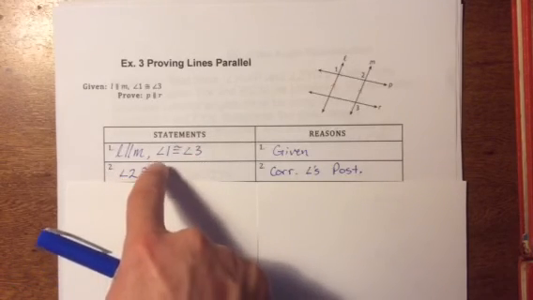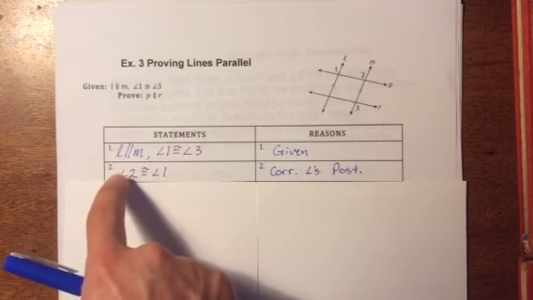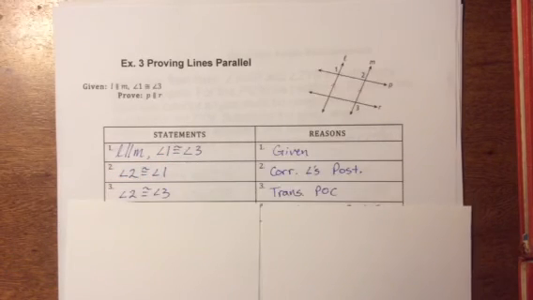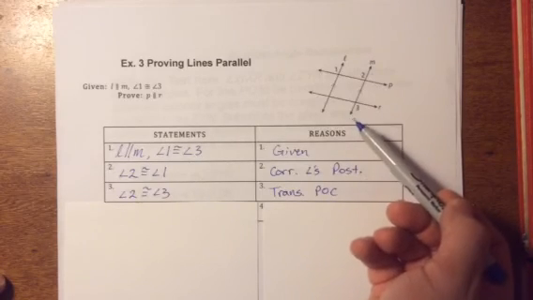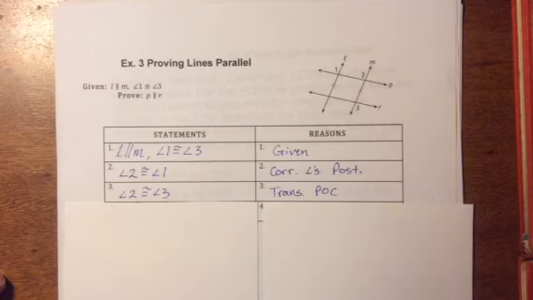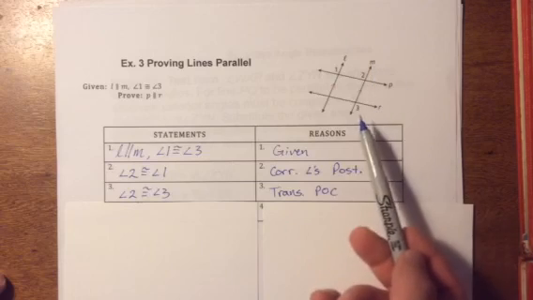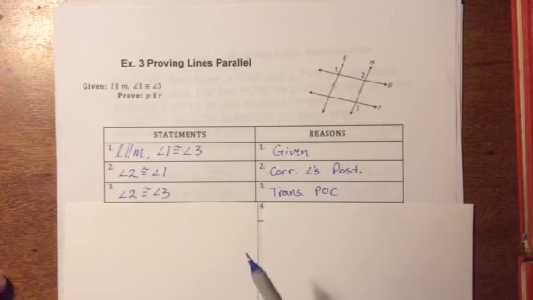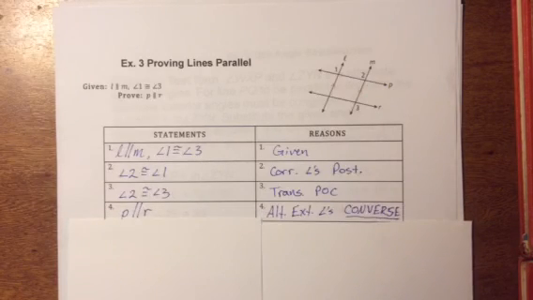If 2 is congruent to 1, and I already know 1 is congruent to 3, I can say that 2 is congruent to 3 by the transitive property. But then look at what kind of angle pair 2 and 3 are. If you consider M to be a new transversal, then 2 and 3 are alternate exterior angles. And in this lesson, we had the alternate exterior angles converse that says if two lines are cut by a transversal so that alternate exterior angles are congruent, then those two lines are parallel. So I can say that P is parallel to R by the alternate exterior angles converse.